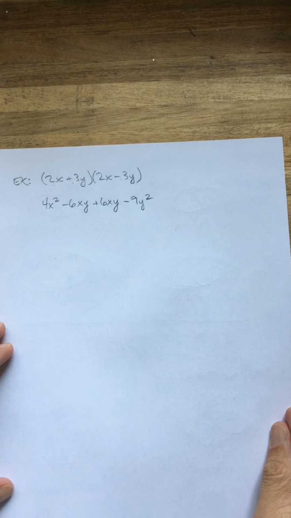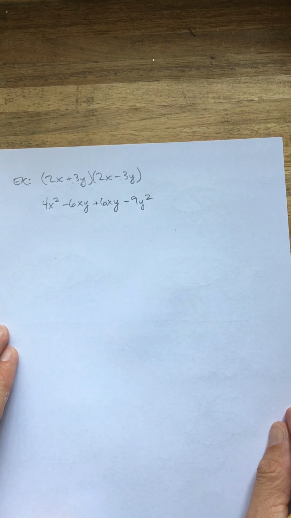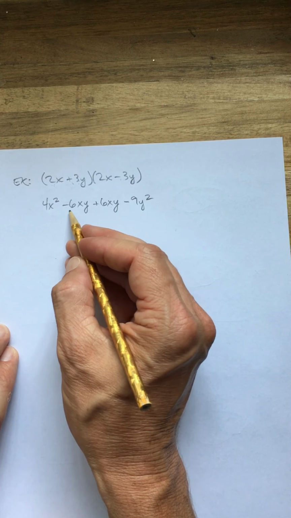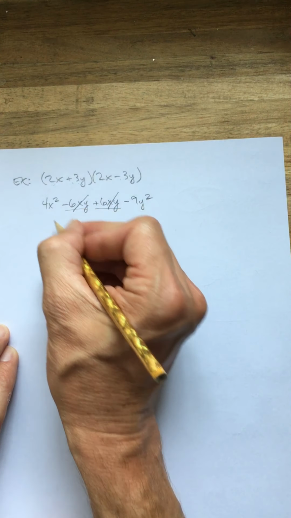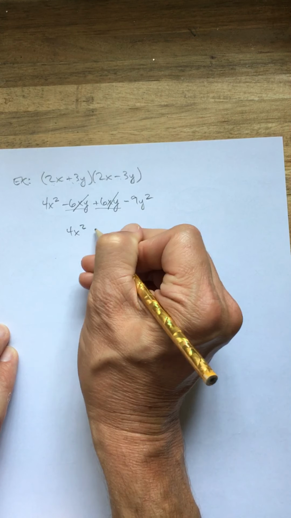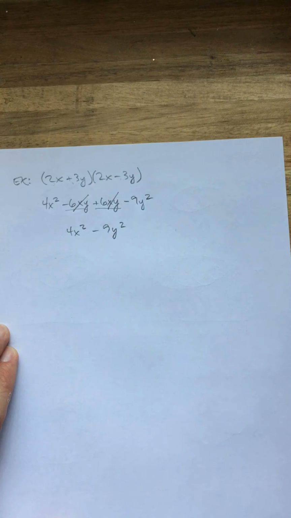And I don't know if anybody sees it. Does anybody see it? Yeah, take a look. The middle terms cancel. We have negative 6 of these and positive 6 of those, so they cancel out. And we're left with 4x squared minus 9y squared. Okay, I'll do one more of those.